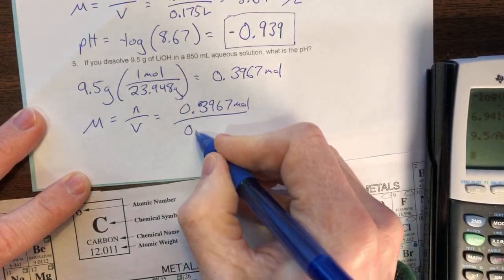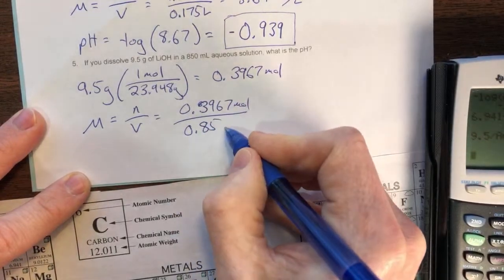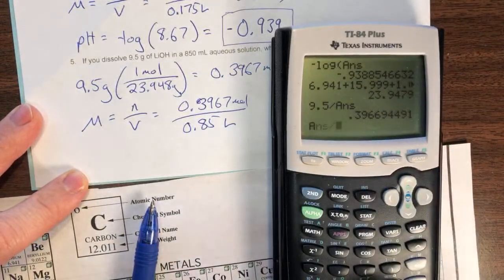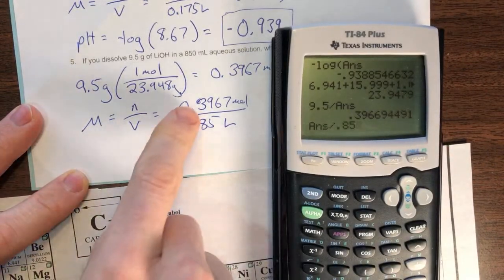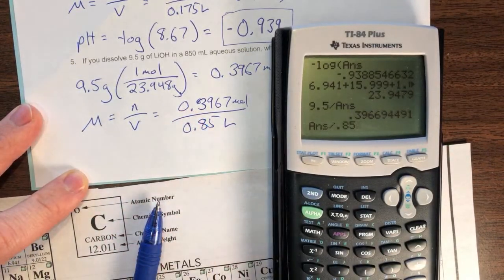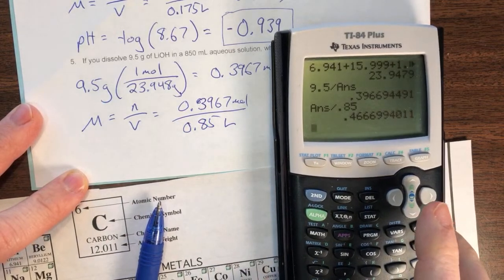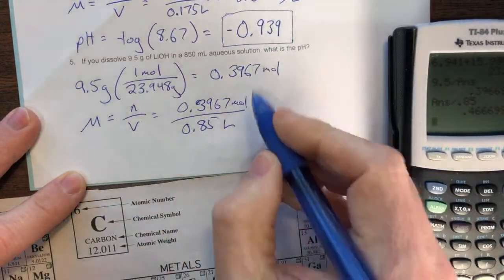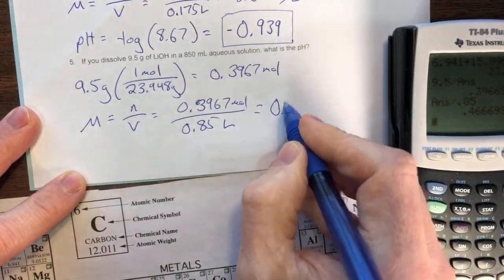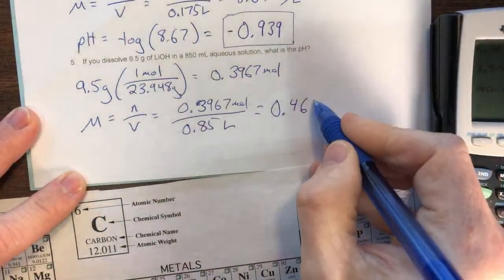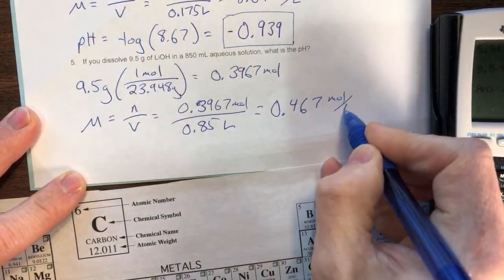So that's 0.85 liters. So 0.3967 divided by 0.85 gets me 0.466, and we'll just round that up to 0.467 moles per liter.